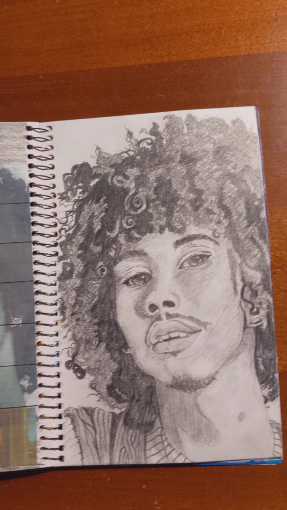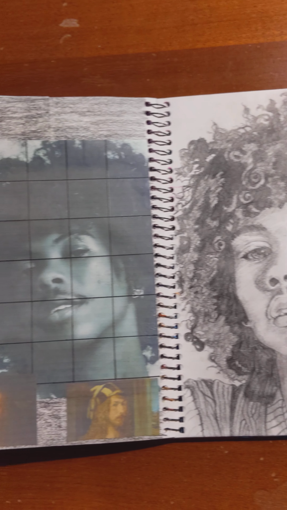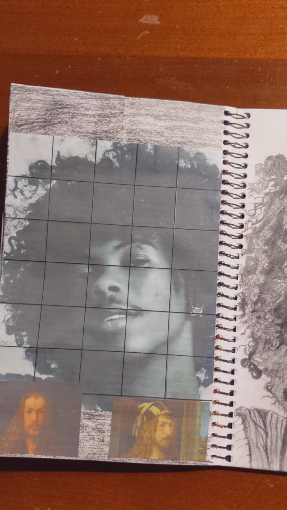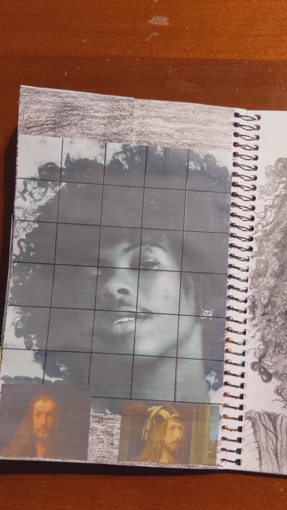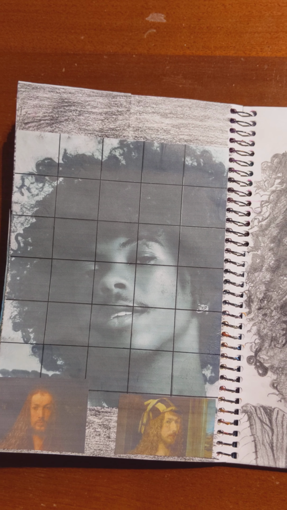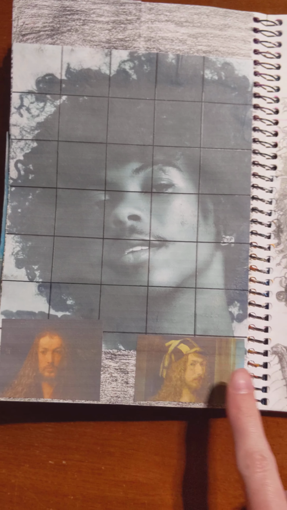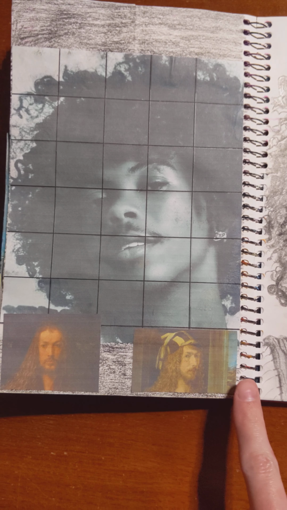Hello. So these are the portraits I've done for the In the Style of assignment. The first one I did is Albrecht Dürer. Dürer was known for his extremely accurate realism, which he achieved using the grid method. The grid method divides a subject into several smaller squares. And there's a couple of portraits that Dürer did, highlighting his accurate realism.